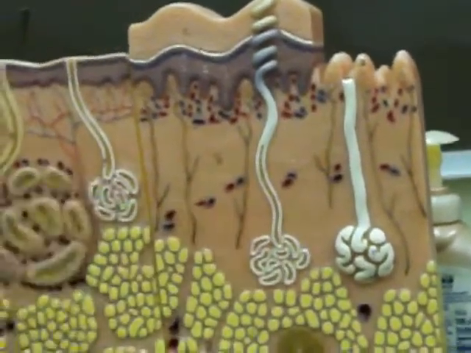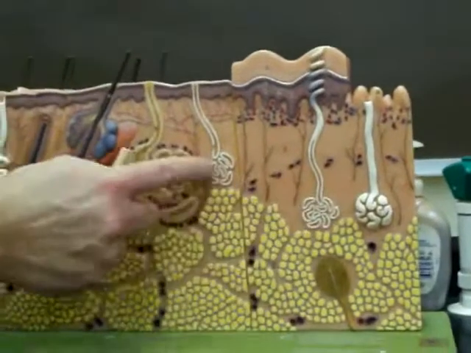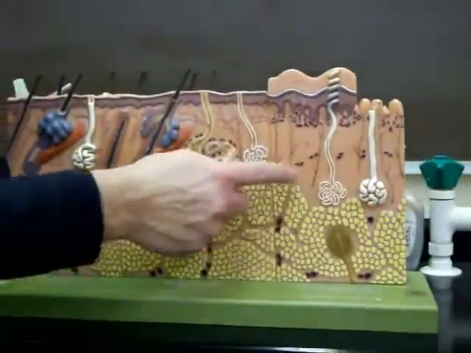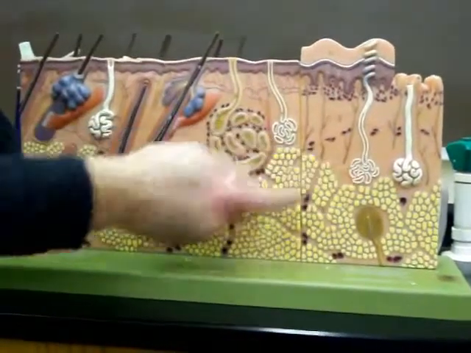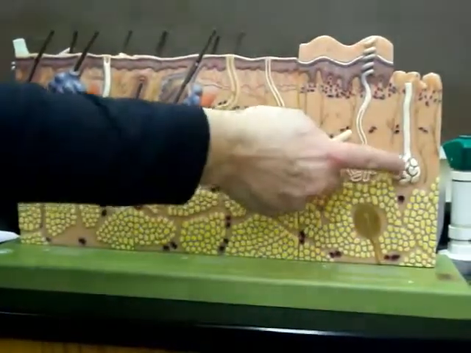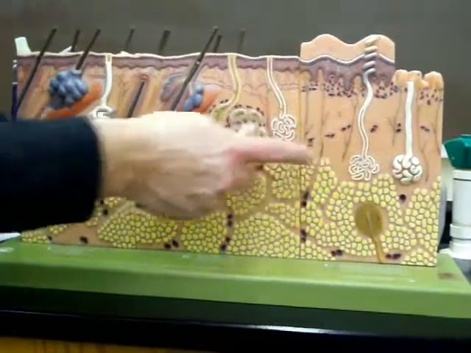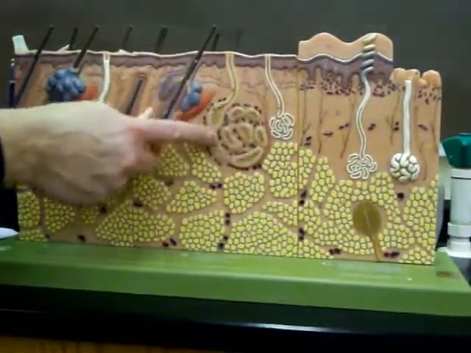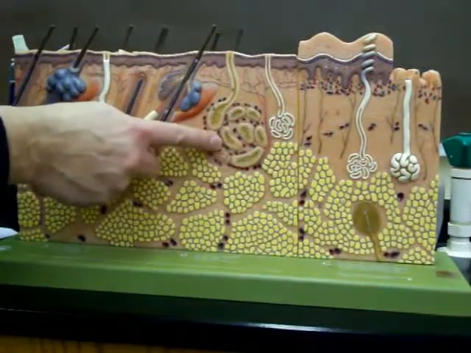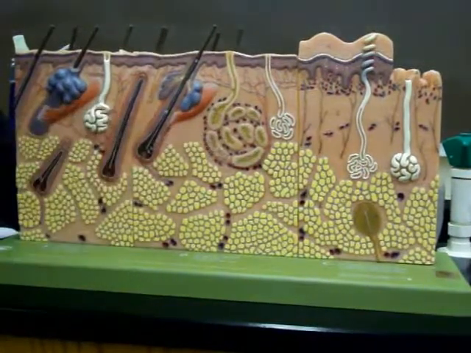These things here are sweat glands. So these are sweat glands here. This is showing a whole sweat gland. This is one that's been cut into so we can see inside of it. And these are eccrine sweat glands, where this is a larger sweat gland, and this is called an apocrine sweat gland. And that's it.